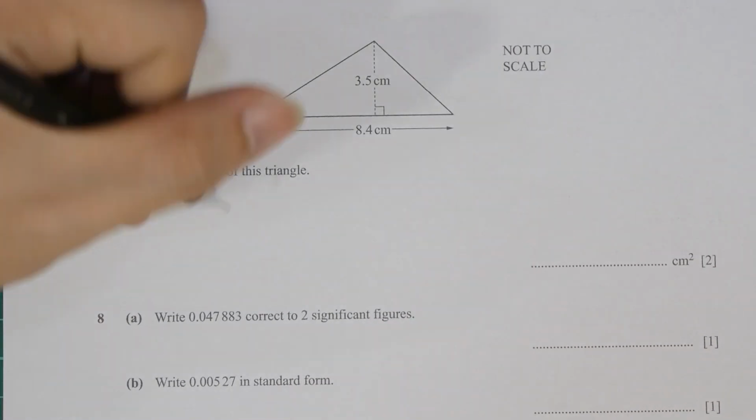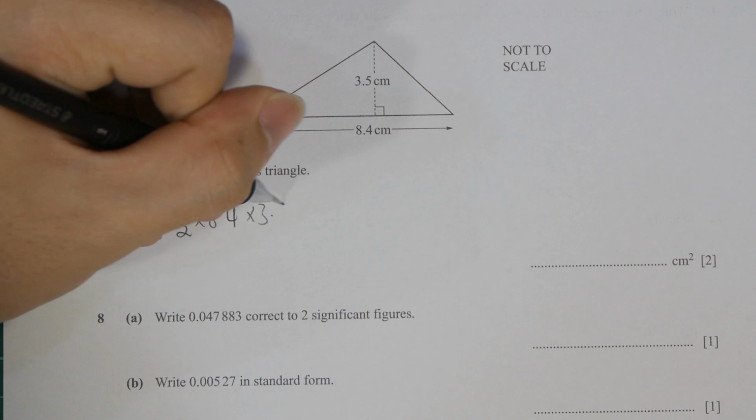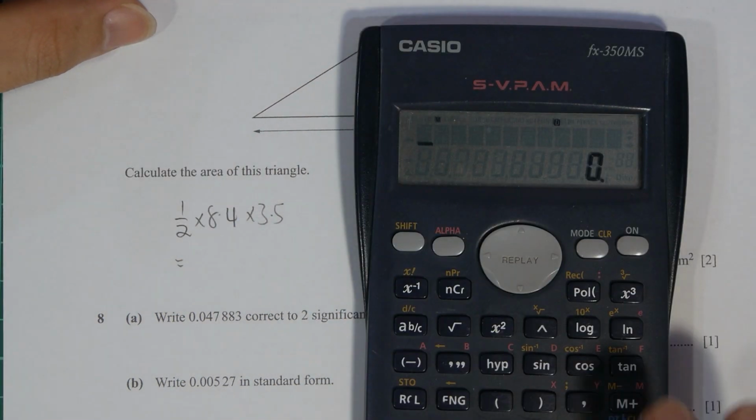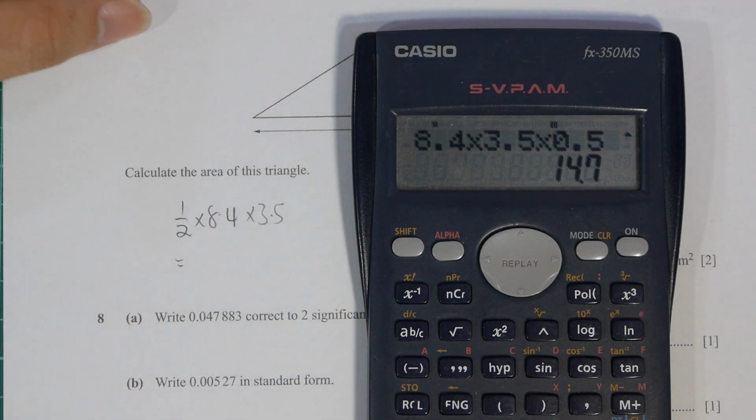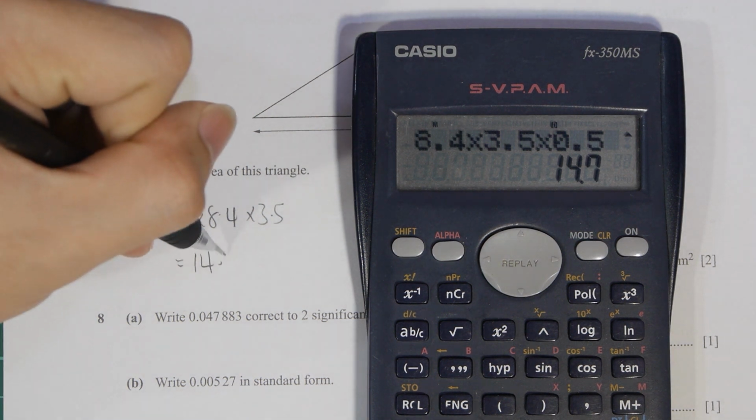Question 7, area of this triangle. So I took the base, multiplied by its height, and multiplied by half. So the answer should be 14.7.